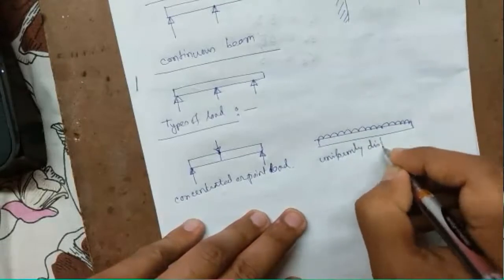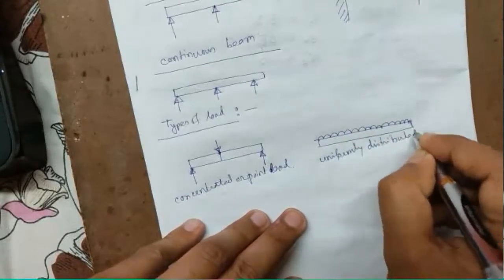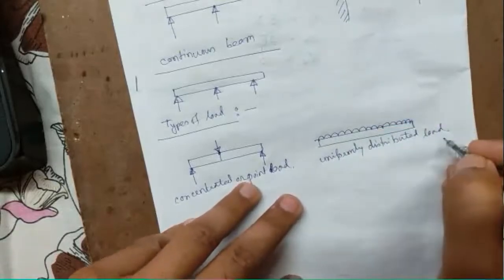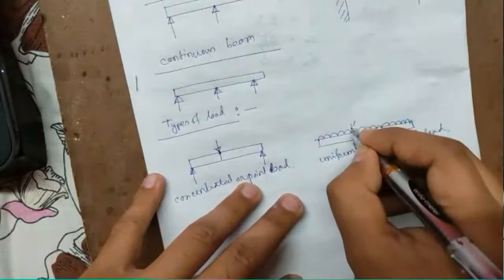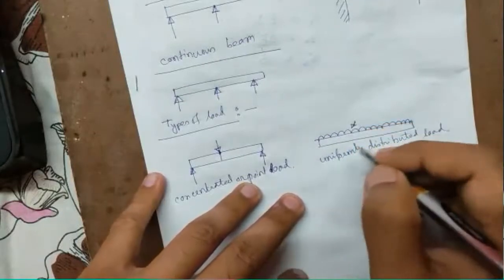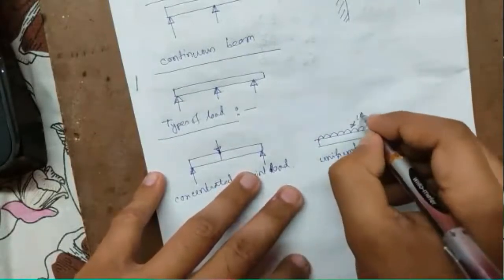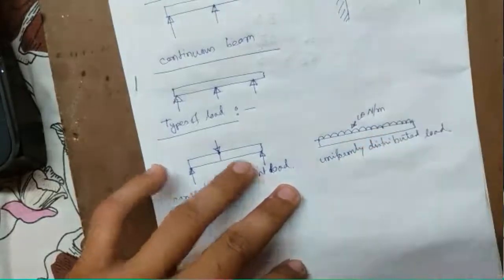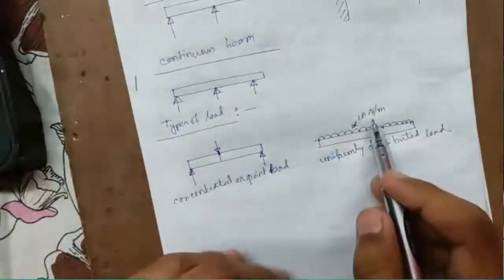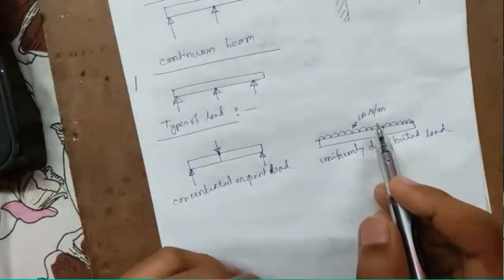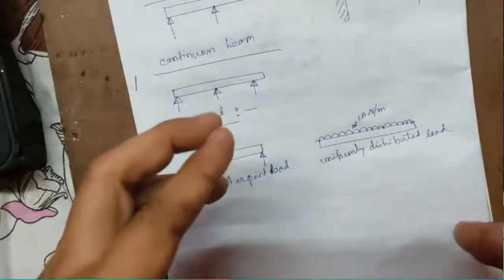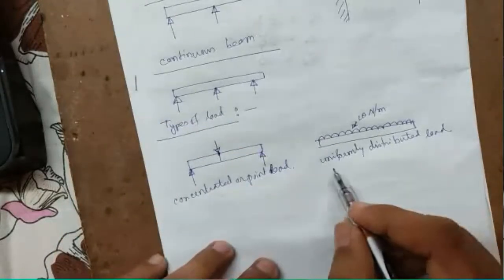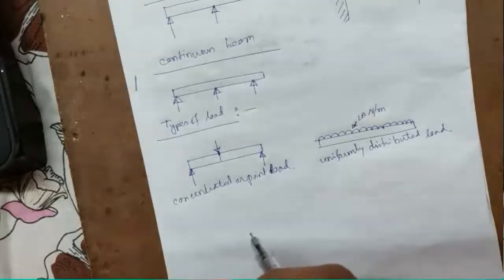So this uniformly distributed load will be denoted or expressed as W Newton per meter. Okay, so it is denoted as force per unit length or load per unit length. In this way, this uniformly distributed load is expressed.